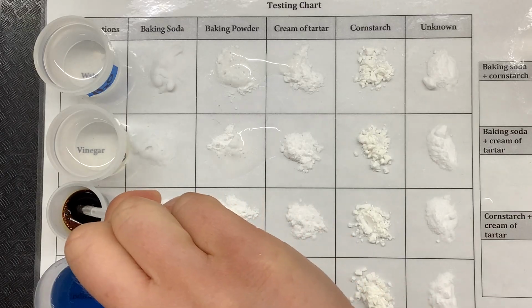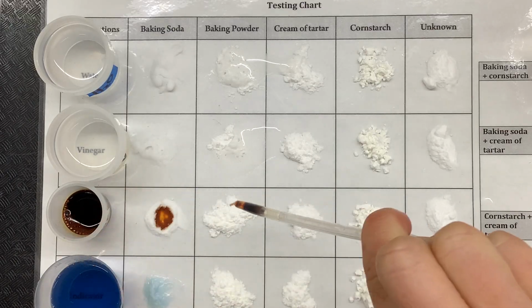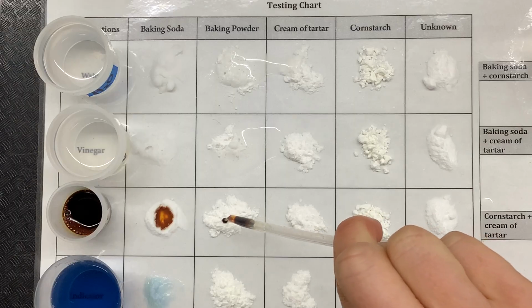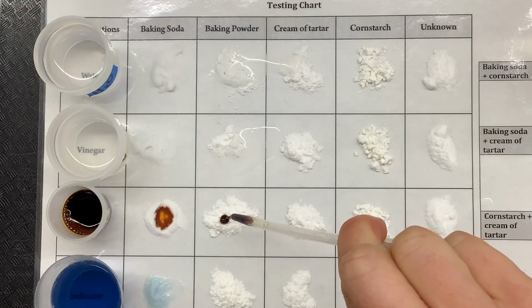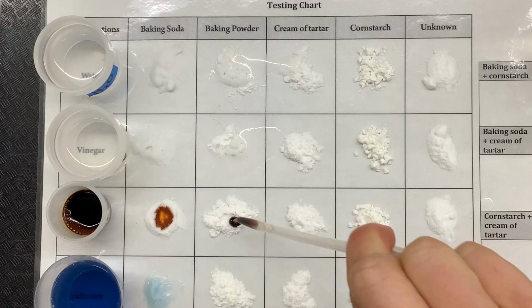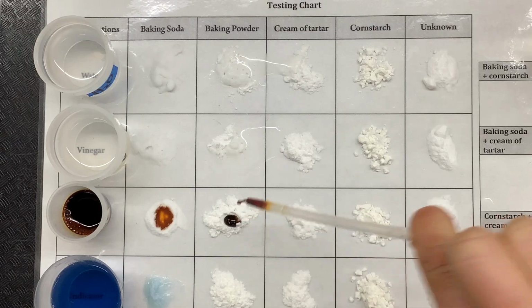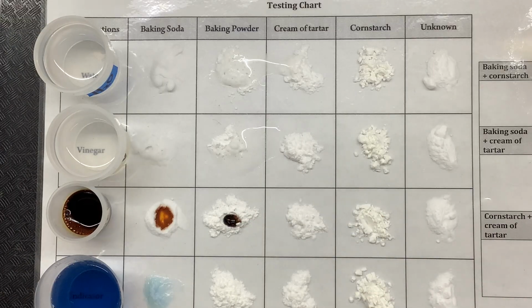Next we've got iodine and baking powder. 3 drops. Maybe a few more than 3. See what happens with the iodine.